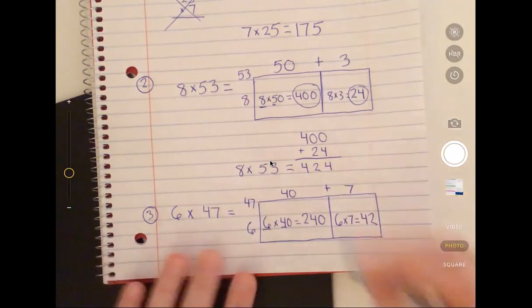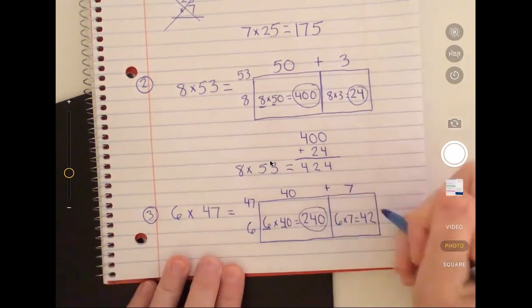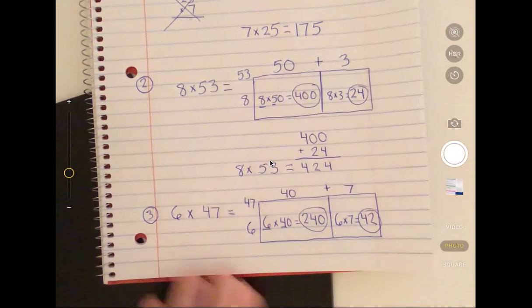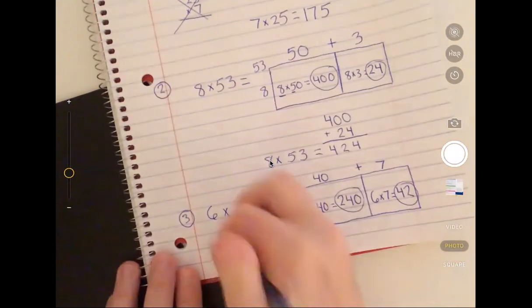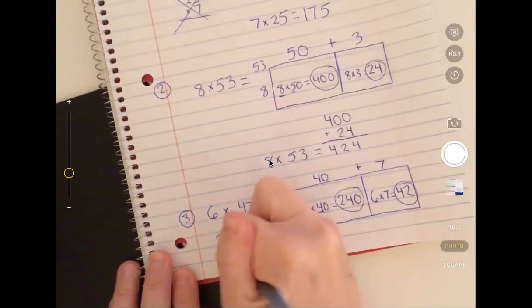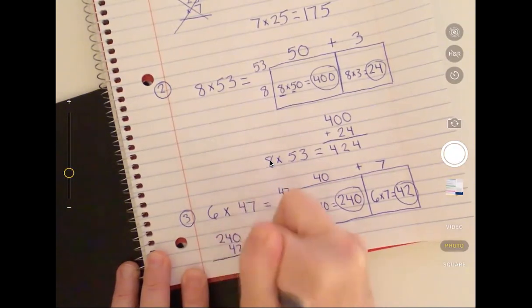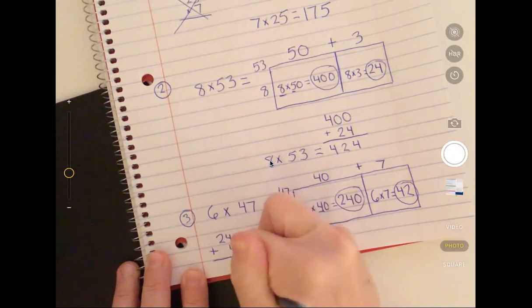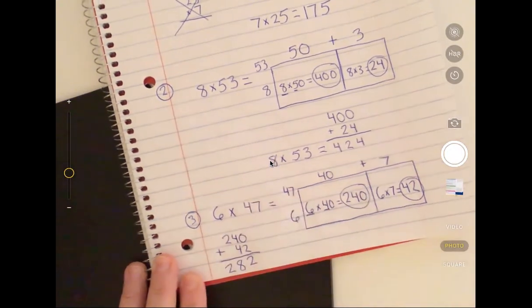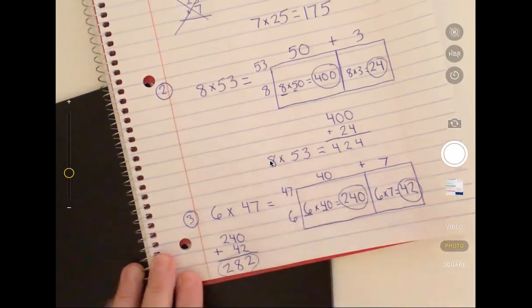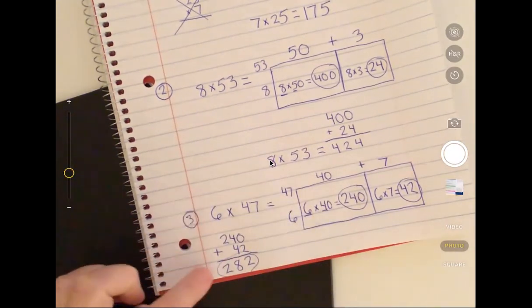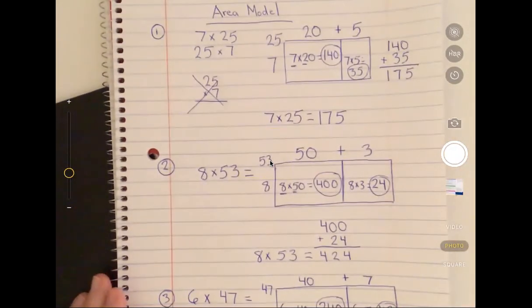Okay, I'm ready to add the two areas together. I'm going to do it over here. I'll start by lining up the larger number first. 240 plus 42. 2, 4 and 4 is 8. 2. So 6 times 47 is 282. All right, you just practiced 3 more area models.